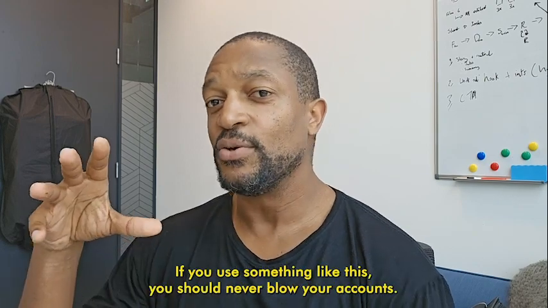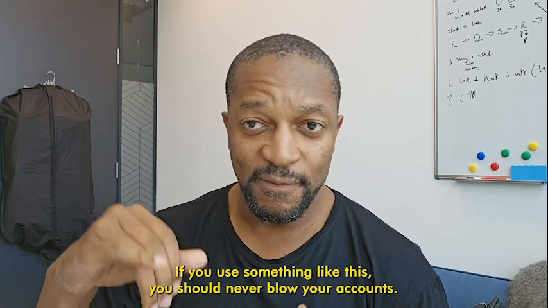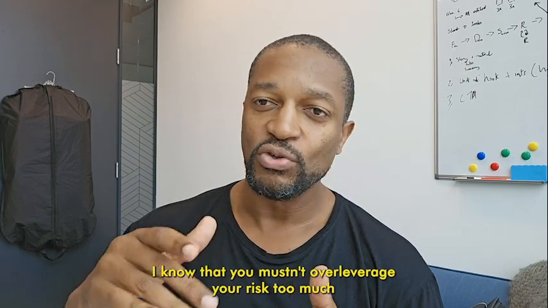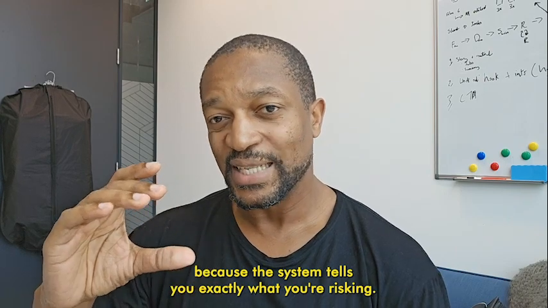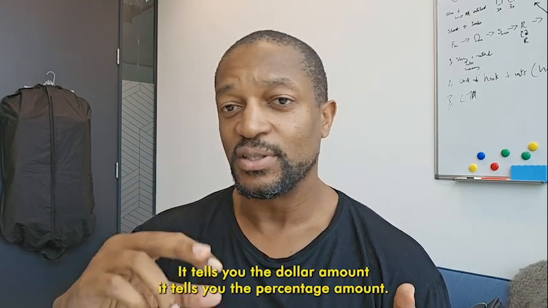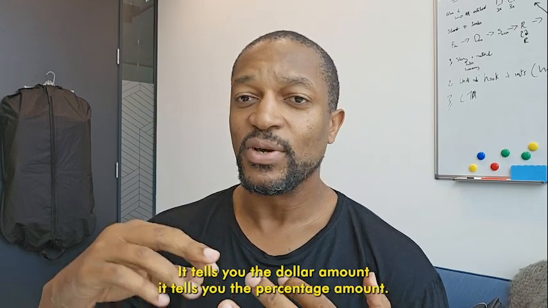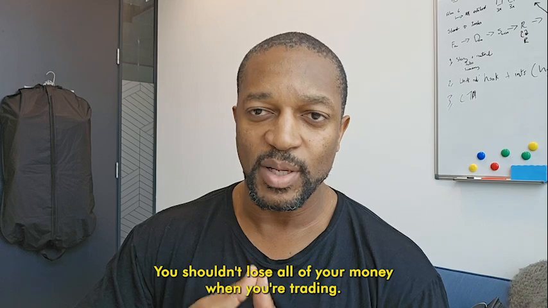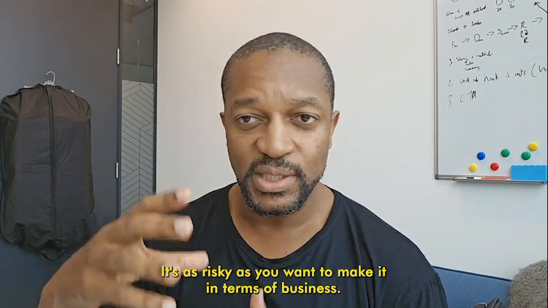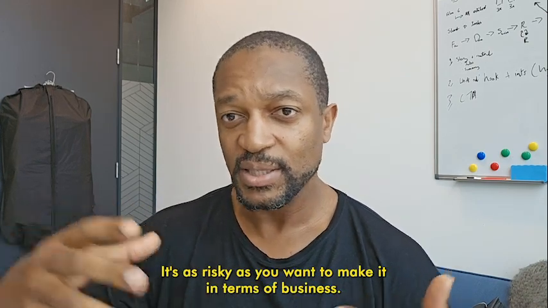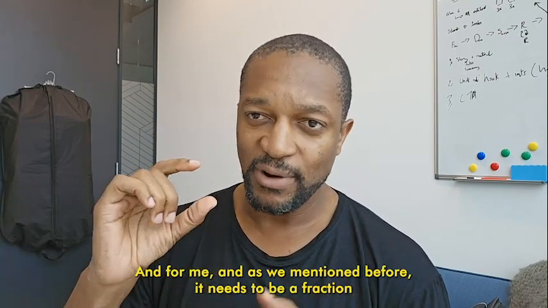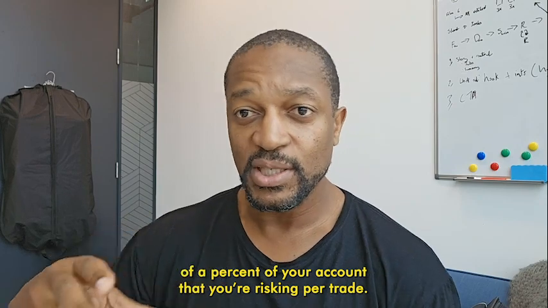Note, if you use something like this, you should never blow your account. And if you're blowing your account, I know that you must have over leveraged, you're risking too much, because the system tells you exactly what you're risking. It tells you the dollar amount, it tells you the percentage amount. So why are you losing all your money? You shouldn't lose all of your money when you're trading. It's as risky as you want to make it. And for me, as we mentioned before, it needs to be a fraction of a percent of your account that you're risking per trade.